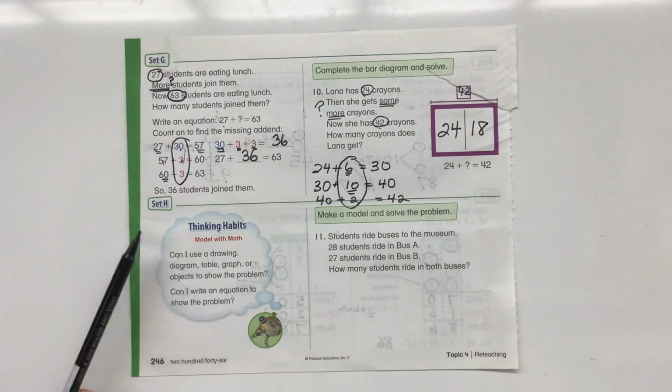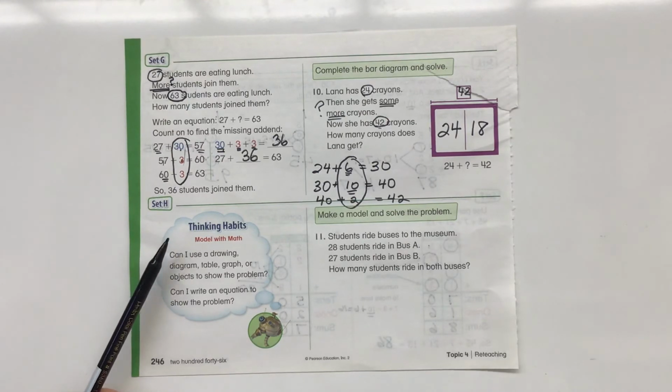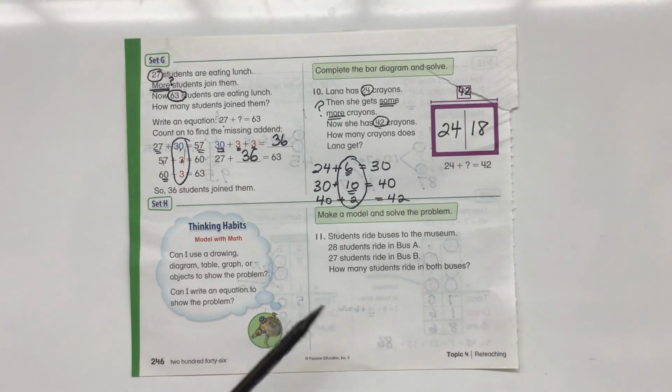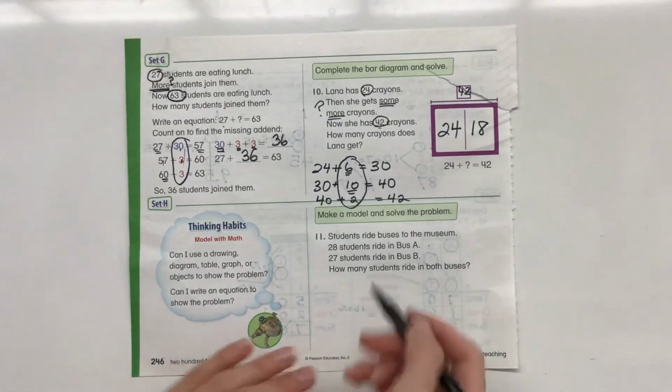All right, here's our thinking habits. This is our last one. Modeling with math. Can I use a drawing, diagram, table, graph, or objects to show the problem? Can I write an equation to solve the problem? So it says make a model and solve the problem. You're going to figure out which of all of these strategies you've learned that you want to use. All right, so let's take a look.